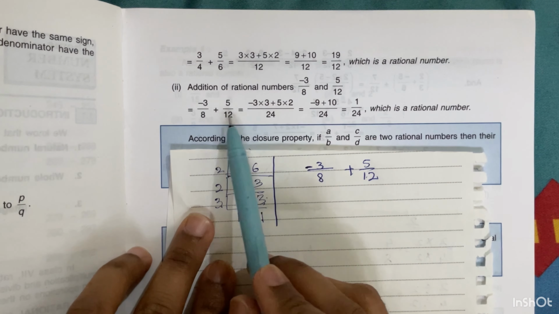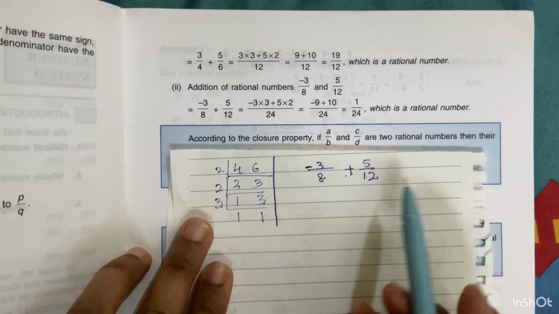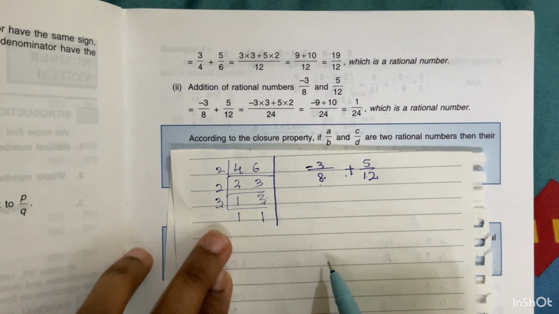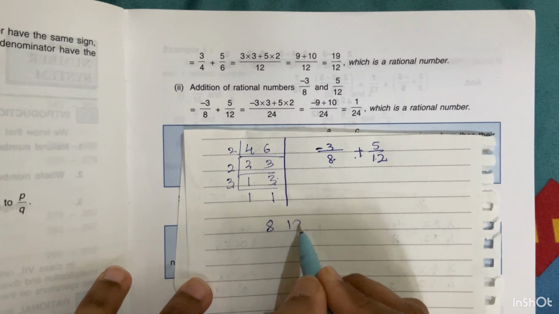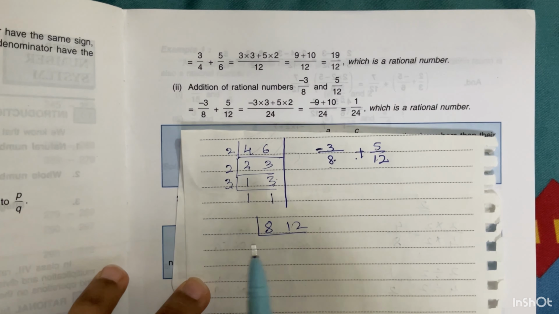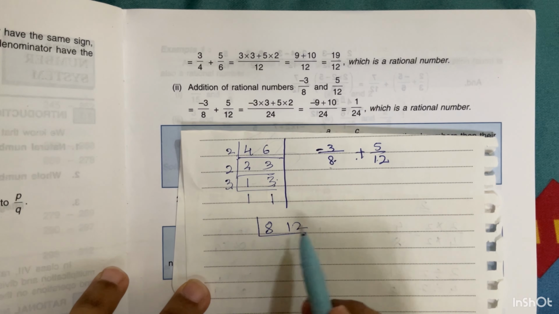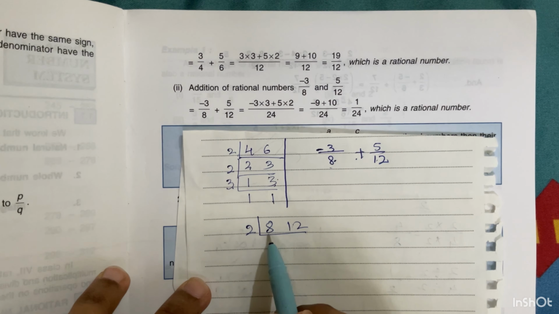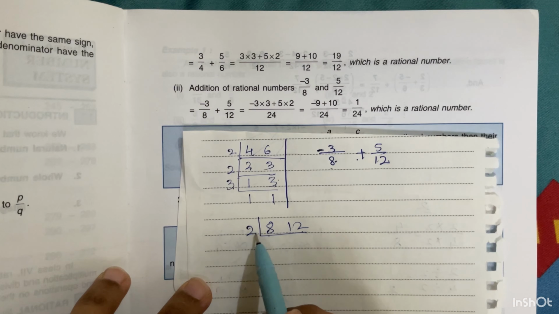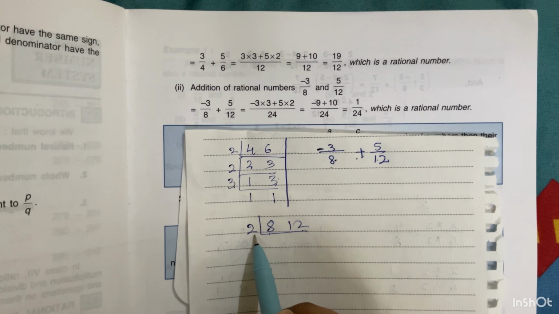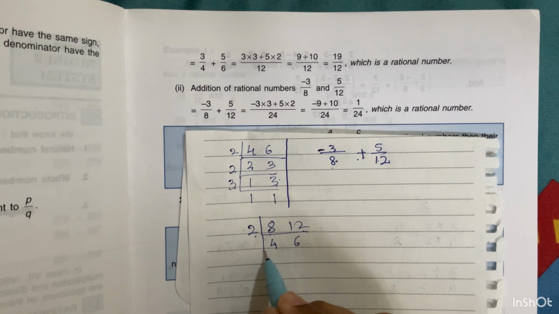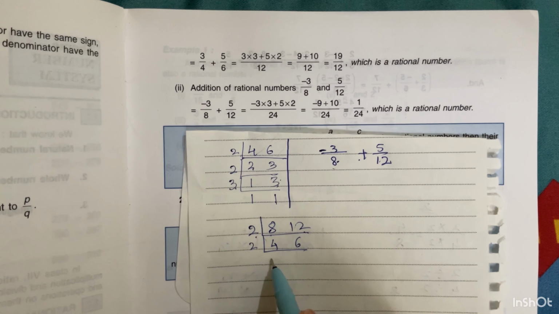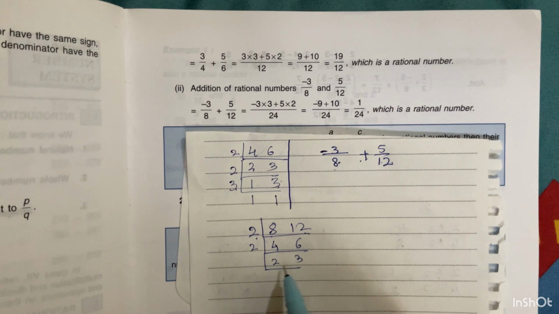We have one more example here: minus 3 by 8 plus 5 by 12. Again 8 and 12, which is a different number. What we have to do? We have to take the LCM. So LCM for 8 and 12, as we know we have to take the smallest prime number for short division, which is 2. Since 8 and 12 are even numbers, obviously it comes from the 2. Now 2 4s are 8, 2 6s are 12. Now 2 2s are 4, 2 3s are 6. So still we are having 2.